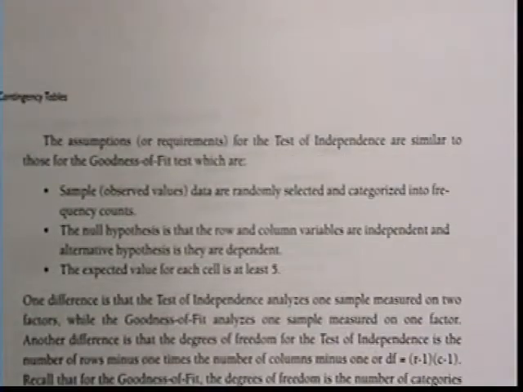What happens a lot of times is that someone will collect interval or ratio type data, maybe age or something like that, and then break it down into different categories, such as 10 to 20 or 21 to 30.